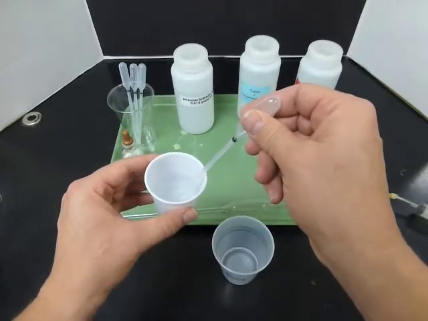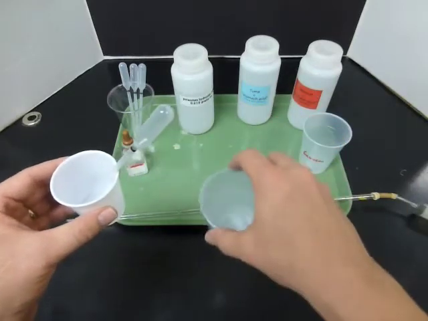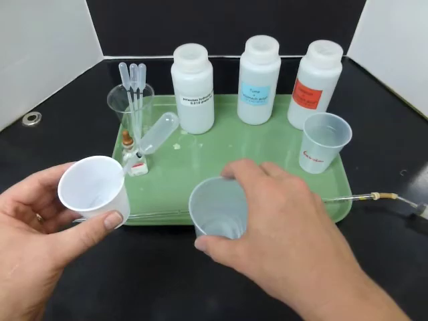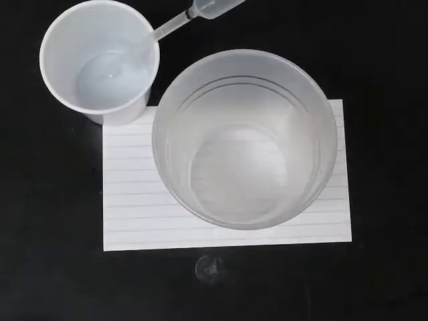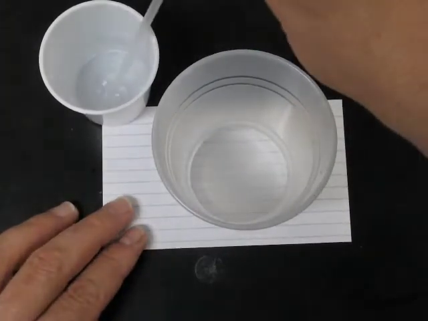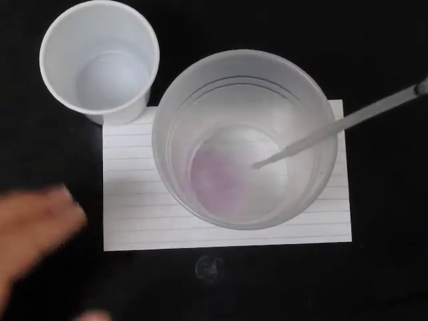So this is going to be 3. And I'll keep going until it turns pink and stays pink. Let me skip ahead and show you what that's going to look like. Okay, I've been adding 1 milliliter of my potassium hydroxide solution at a time, and I think I'm getting pretty close to the end point because it's starting to turn pink. So I'm going to add another one here.